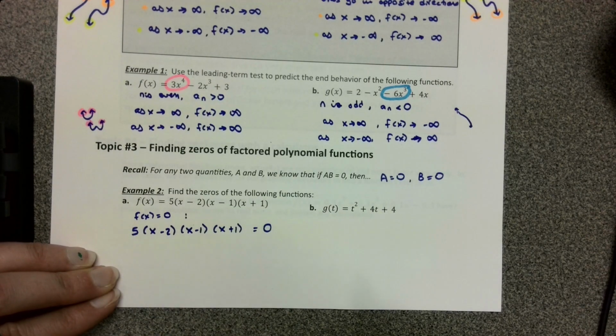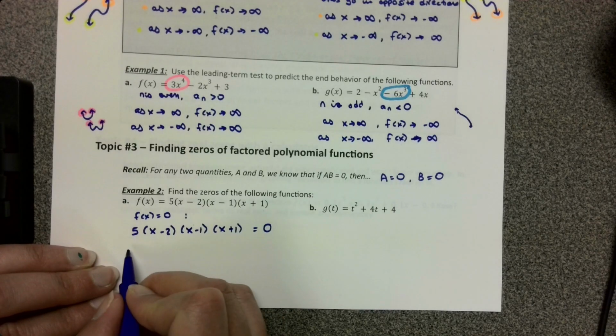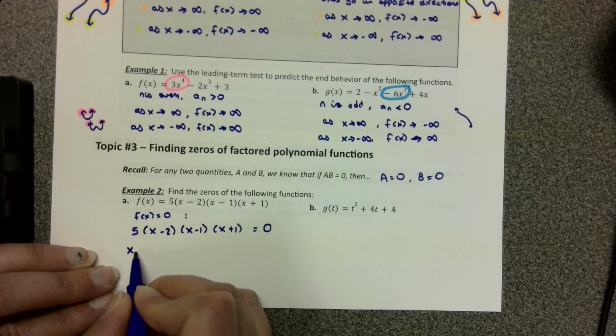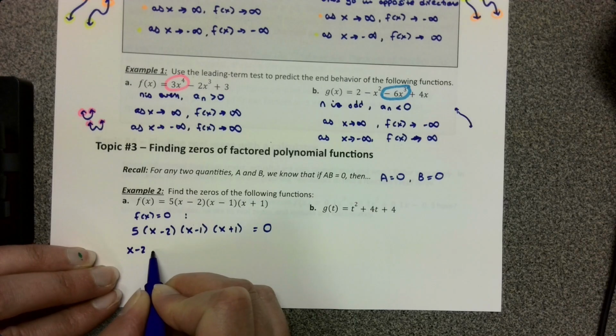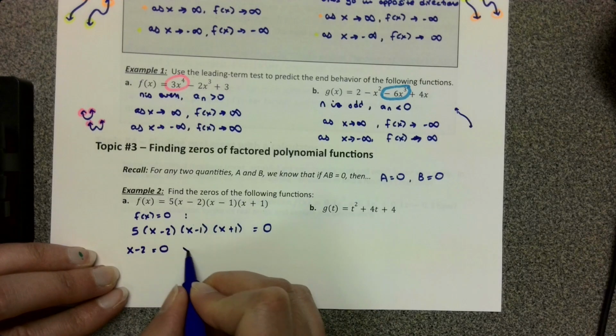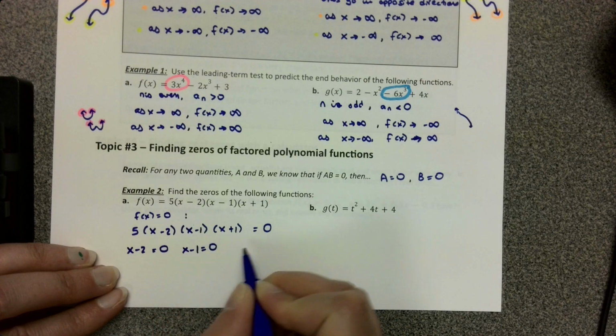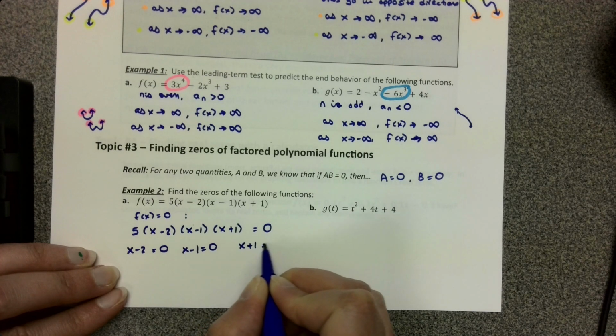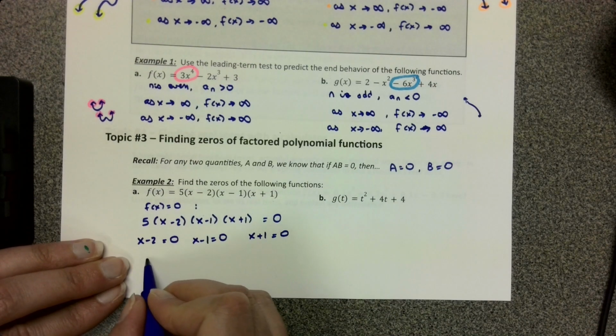5 does not have a variable, so 5 can't be 0. So we'll start with the first one that has a variable. That's the x minus 2 factor. So x minus 2 can equal 0, x minus 1 can equal 0, and x plus 1 can equal 0. From those, we'll get the three solutions.